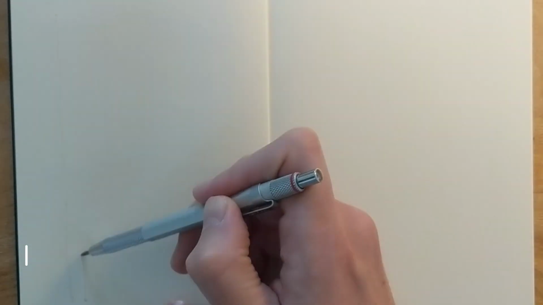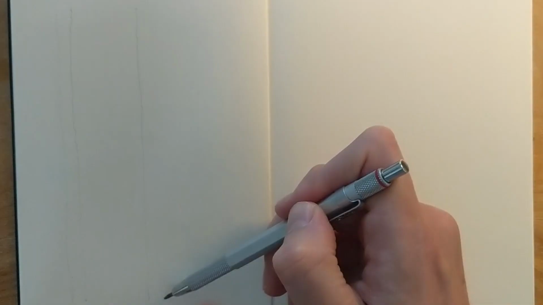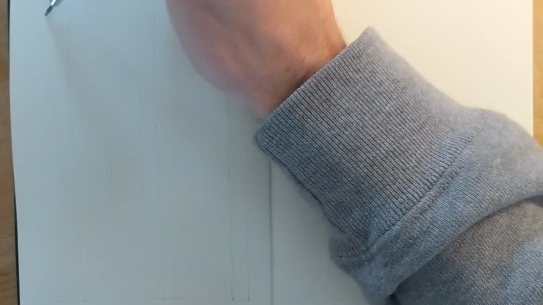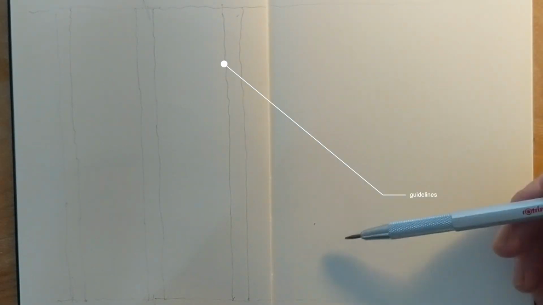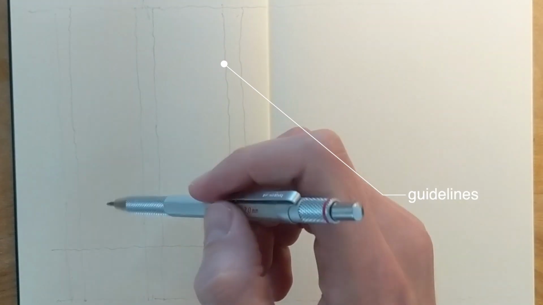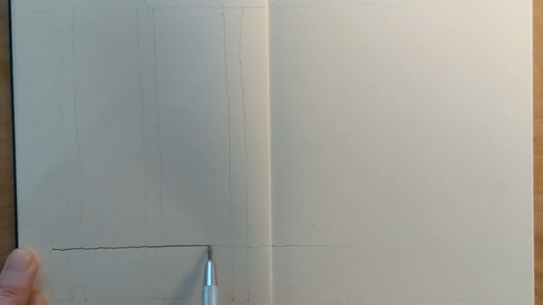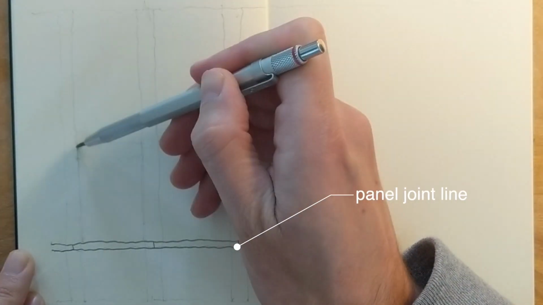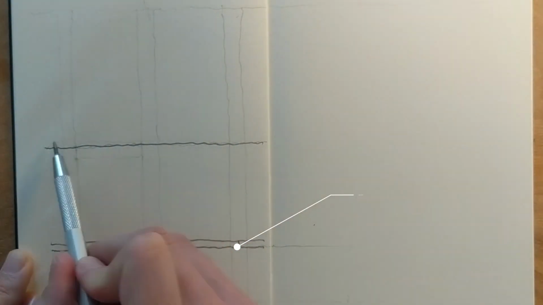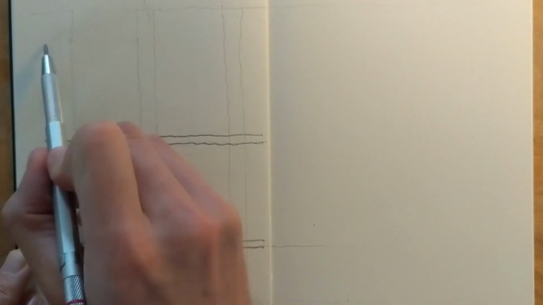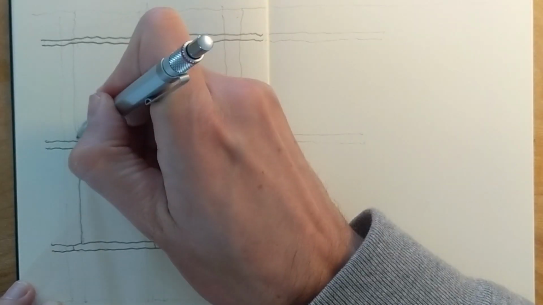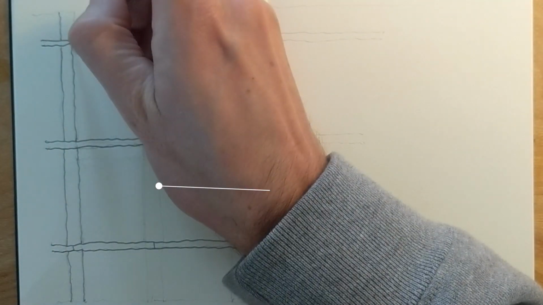I'm going to use a composite elevation section drawing to describe the materials of the facade. Like before, I'm using light guidelines to set up the locations of columns and floor slabs on the elevation. I show the concrete floor slabs and the joint lines of the terrazzo panels. The columns that support the floor slabs are added.